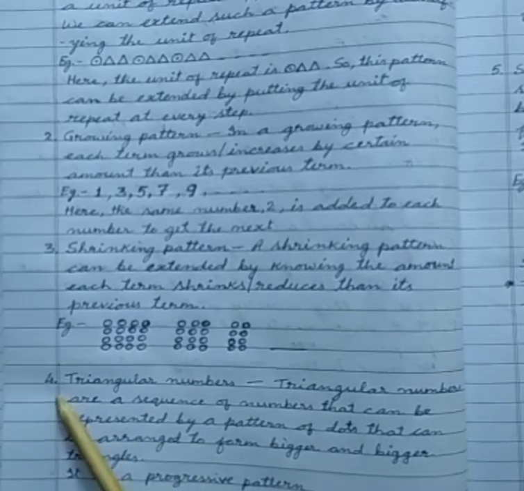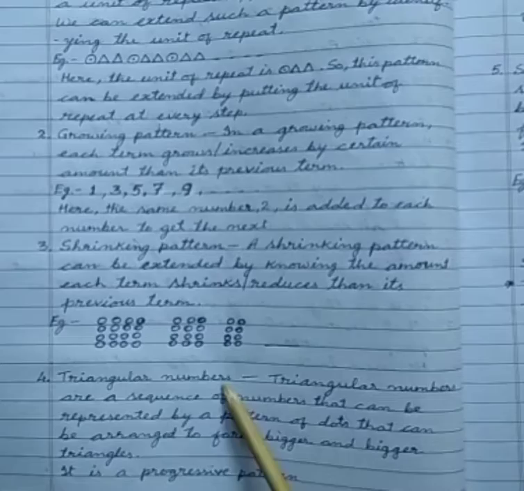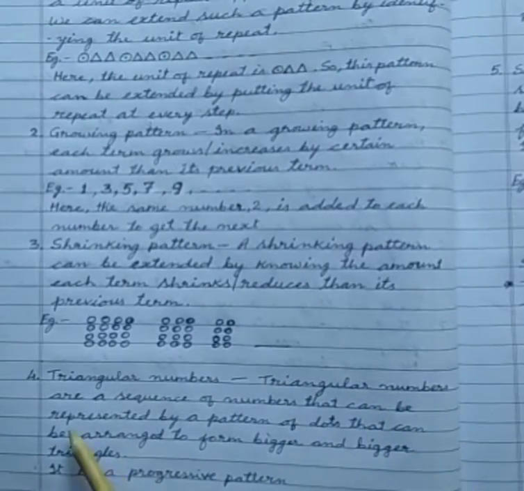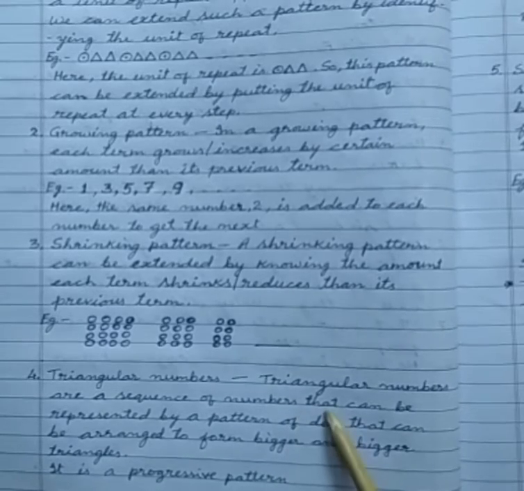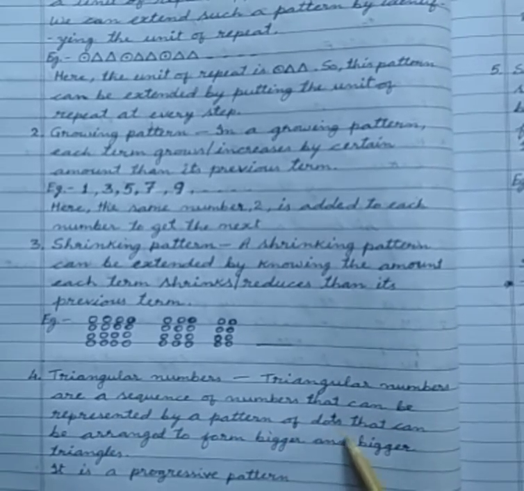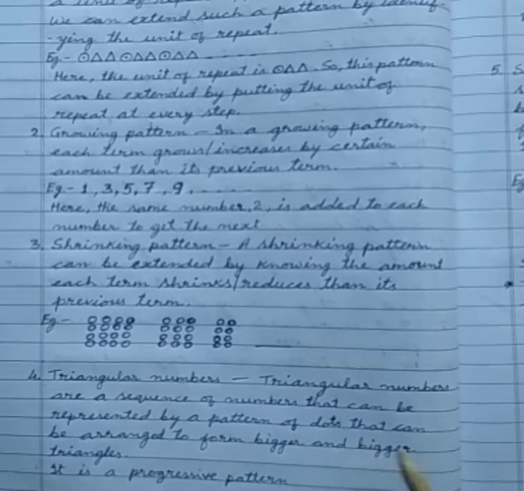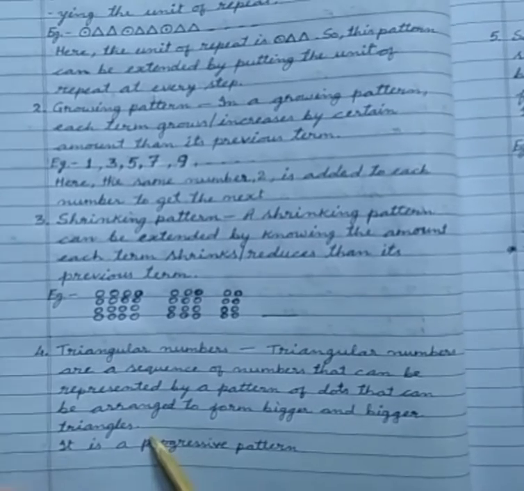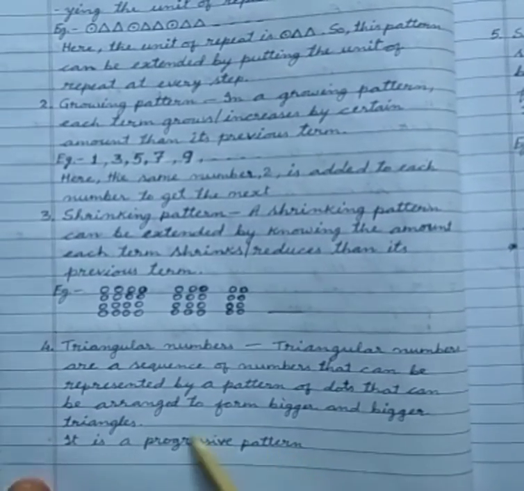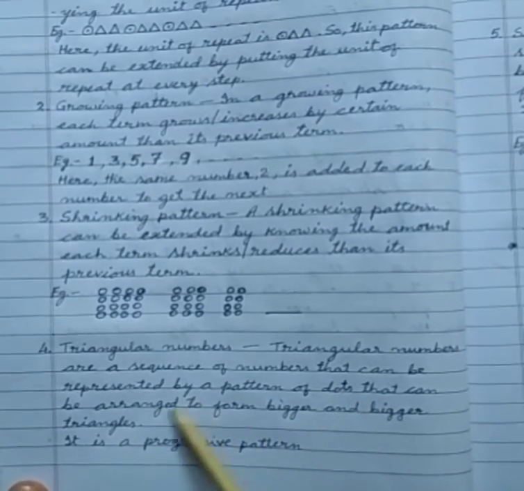Now number 4, triangular numbers. Triangular numbers are a sequence of numbers that can be represented by a pattern of dots that can be arranged to form bigger and bigger triangles. It is a progressive pattern. It progresses and gets bigger and bigger in size.